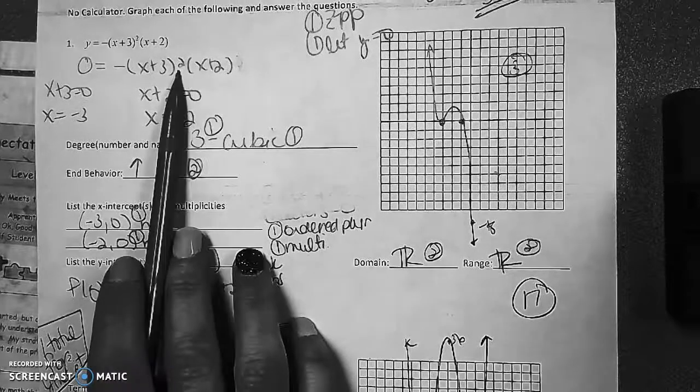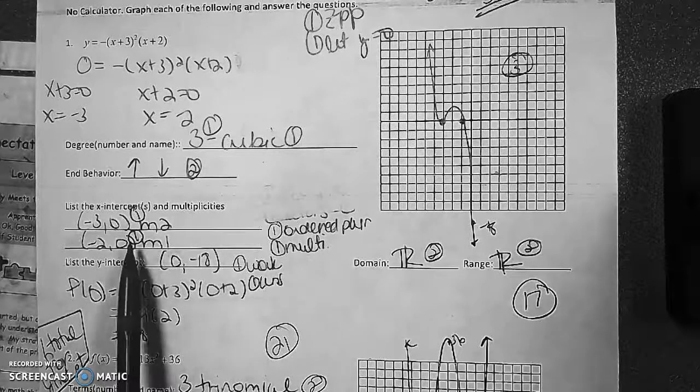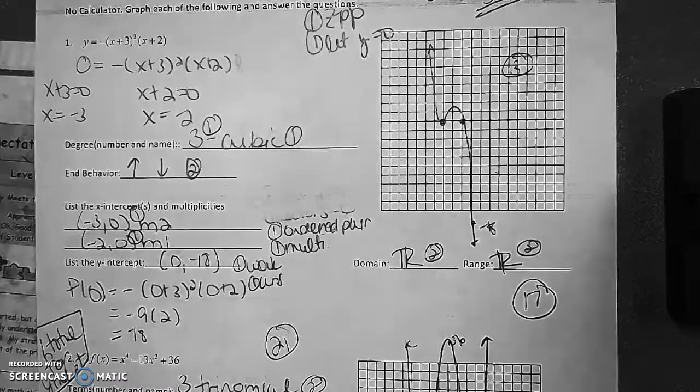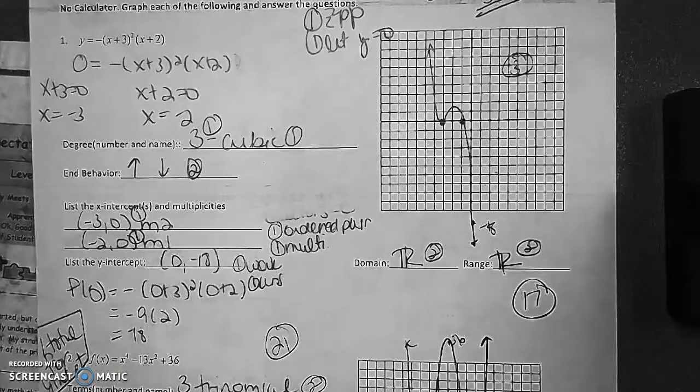So -3 does appear twice. X plus 2, which gives you -2 as your x-intercept, appears once. And the important thing about multiplicity is it tells you bouncing or crossing. So I know even multiplicities bounce, odd cross.